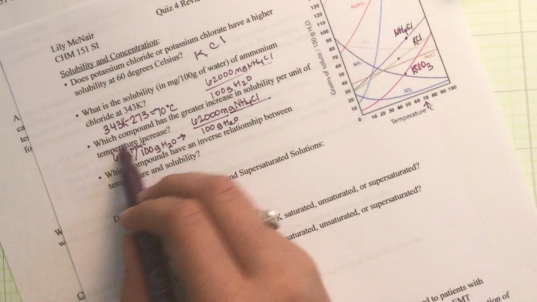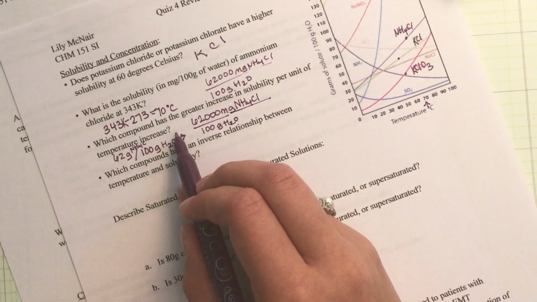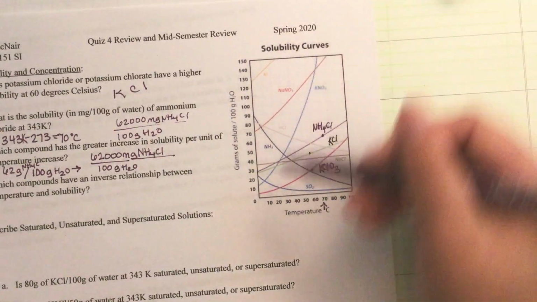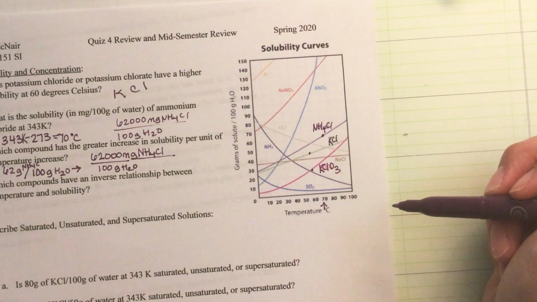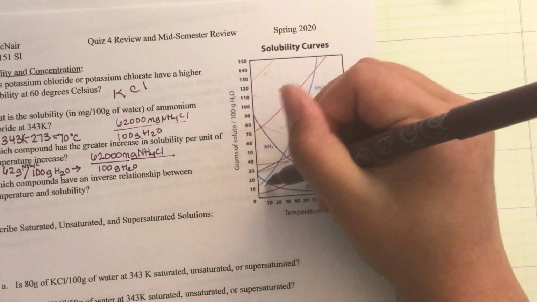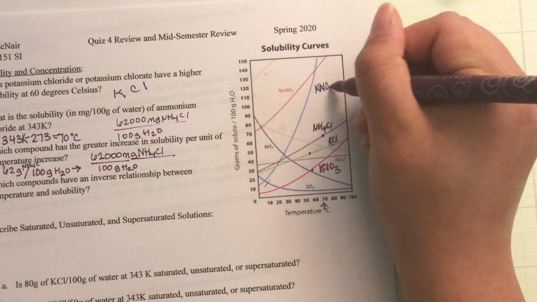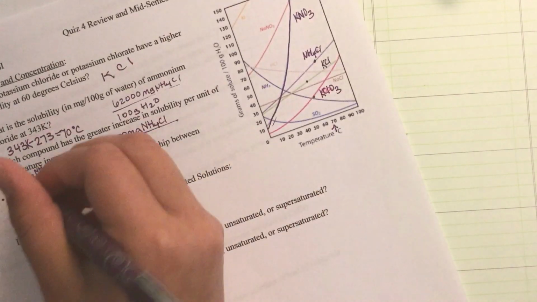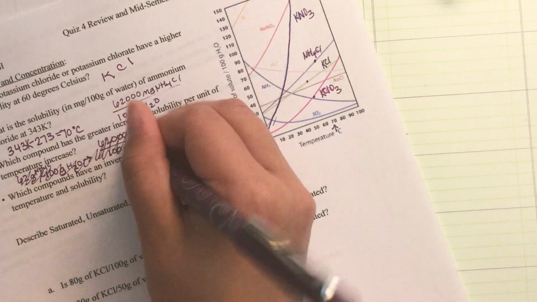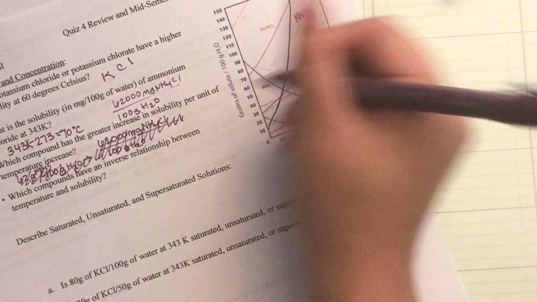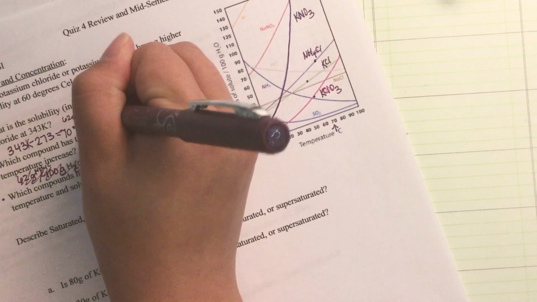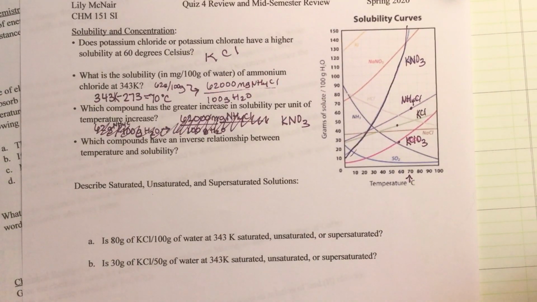So now we go to the next question. Which compound has the greater increase in solubility per unit of temperature increase? Going over to our solubility curve, the ones that go up are the ones that are increasing as we move along in temperature. The biggest one is this KNO3, potassium nitrate. Right here, we see the steepest increase. Let me get rid of this really quick. Then we know that this is KNO3, and let me just write up here 62 grams per 100 grams. That's how we got this. Okay, so KNO3 has the greatest increase in solubility.